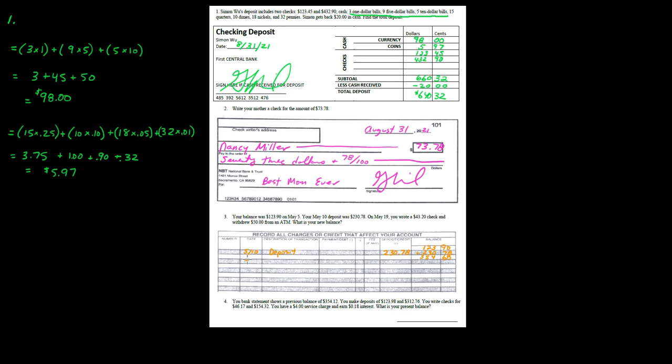On 5/19, we wrote a check. Doesn't say what it's for. I'm just going to write personal check or check. And because it's money coming out of our account, it goes in this first column. So it's 43.20. And then I'm going to go minus 43.20 because it's money coming out. And that gives me a brand new running total of 311.48.